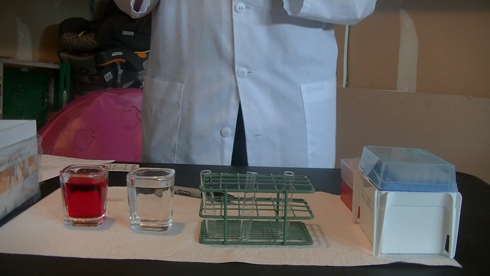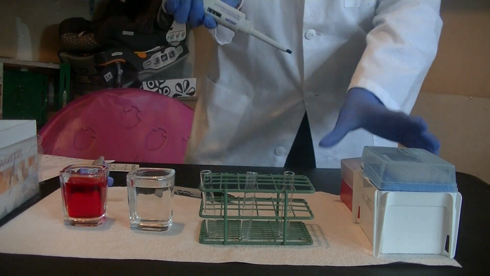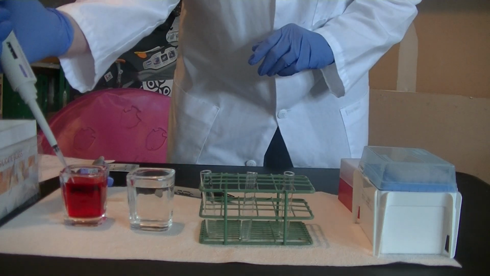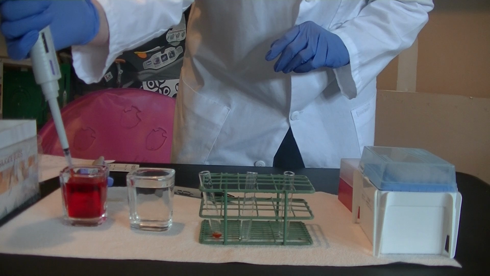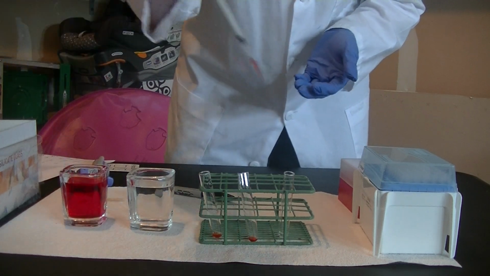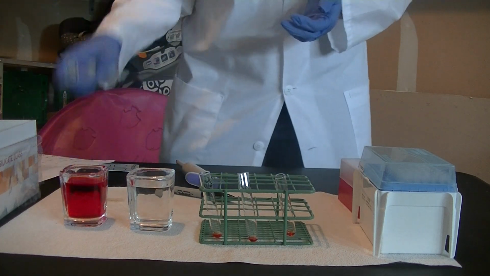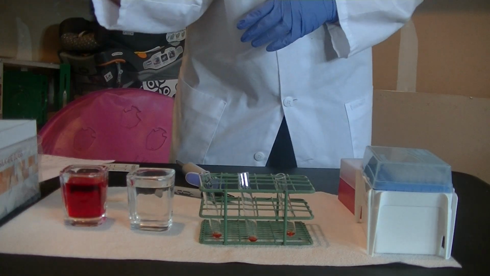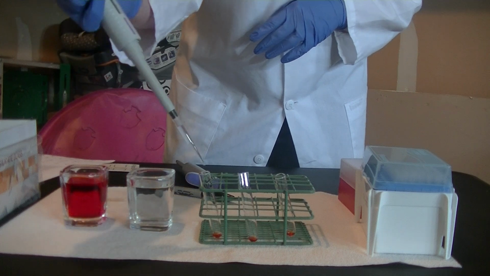So I'm setting my adjustable micropipetters to the proper volumes. The first thing I'm going to add to each tube is 100 microliters of red solution. I am going to use the same pipette tip for this because it's simply the same red solution being added to a clean tube. Next, I'm going to take my microliter pipetter at 900 microliters and add the water.